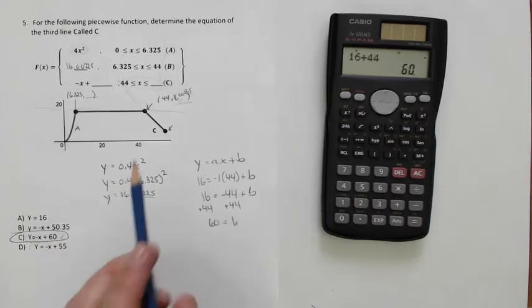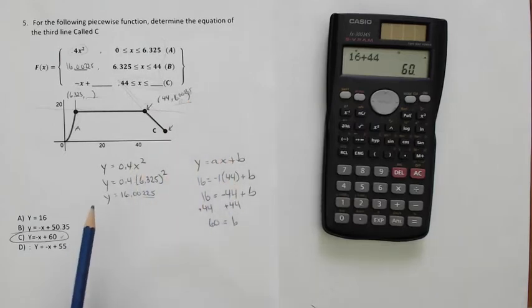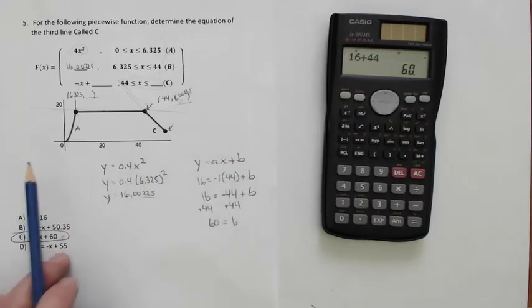Right there's my equation. Sorry about that little delay with those long decimals, but I forgot that we're looking here for it to be rounded out.